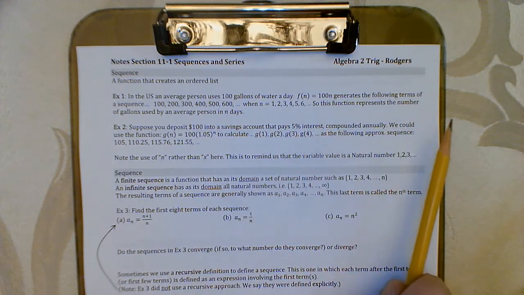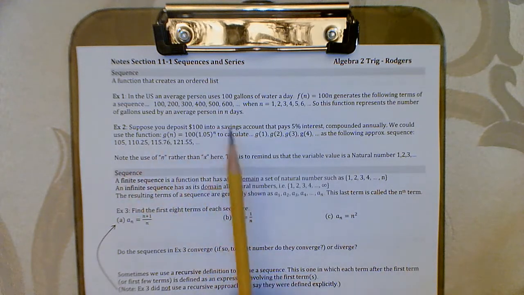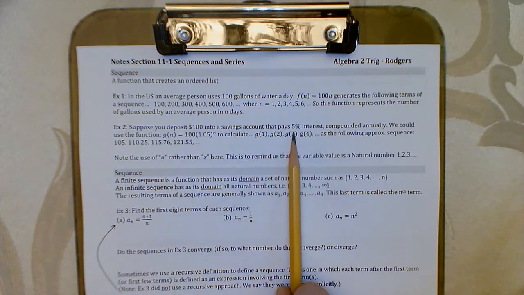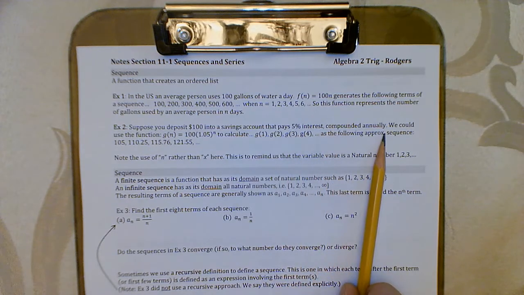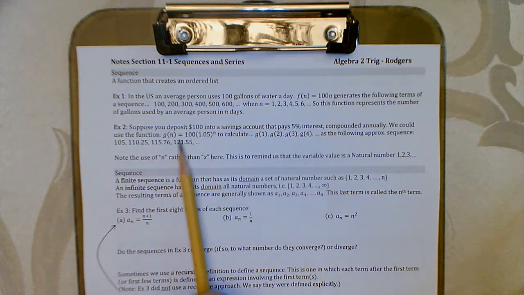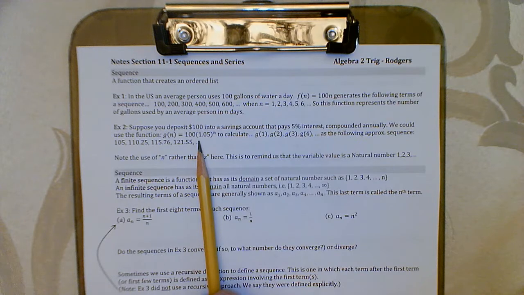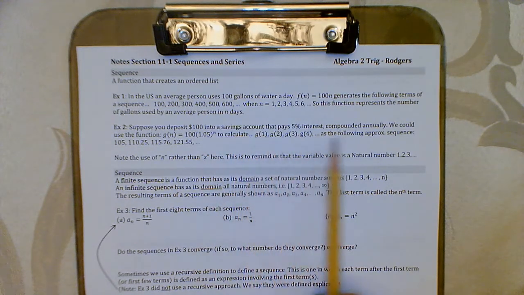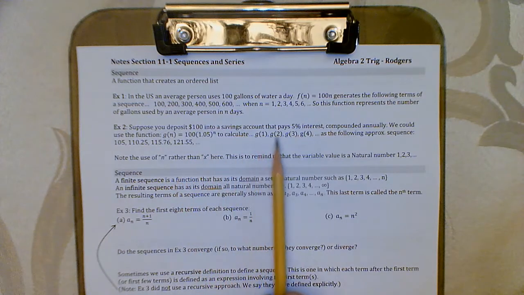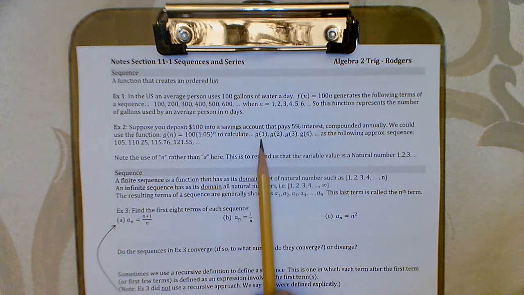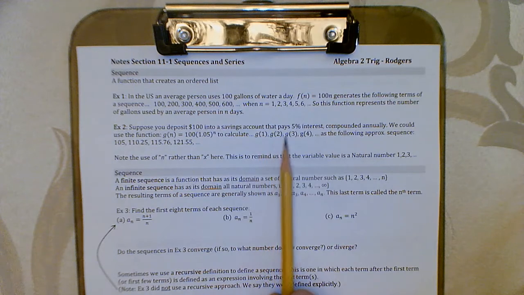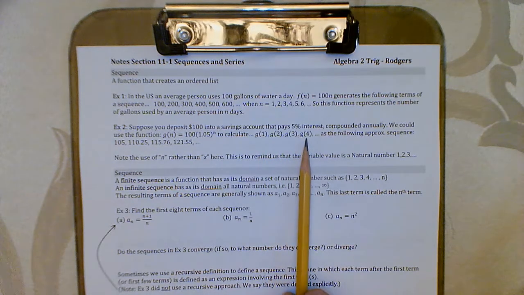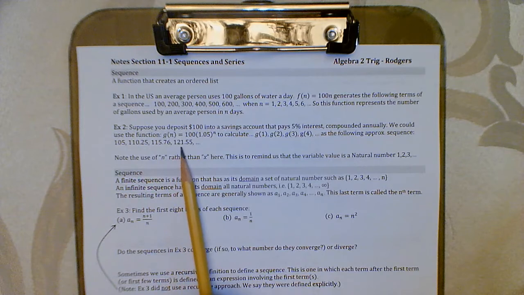Another example might be that you deposit $100 into a savings account that pays 5% interest compounded annually. We could use this function to generate how much money we're going to have after n years. In reality, you could take the money out in a fraction of a year, but here it's compounded annually, so we would keep it in for one full year period. So how much money we'd have after 1 year, after 2 years, after 3 years, after 4 years, and so on. Plugging those in, we would get numbers like this.